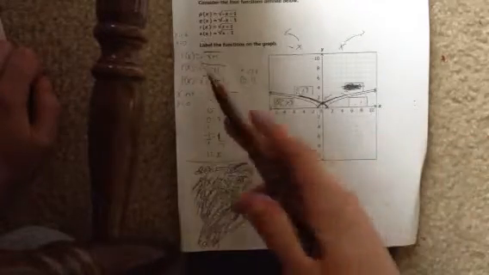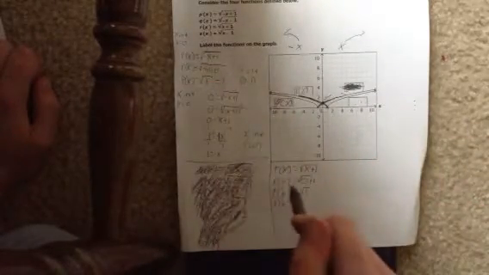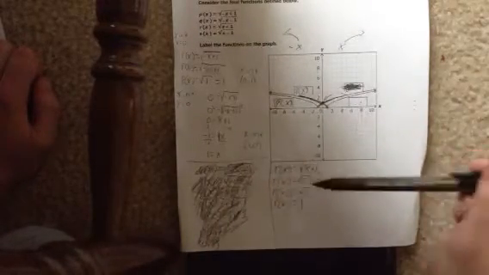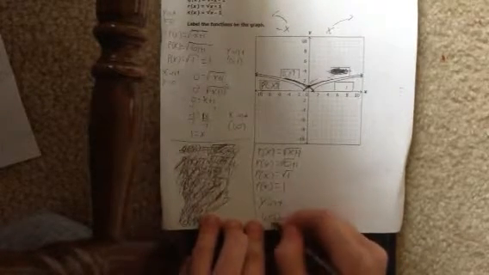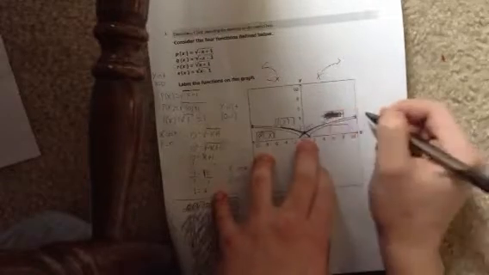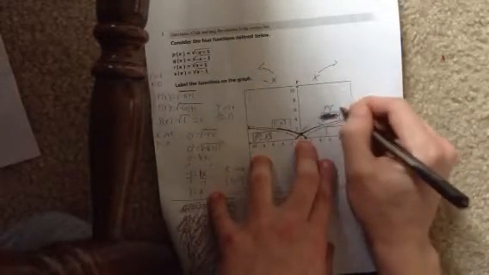Set x to 0 to find the y-intercept. R of x equals square root of 0 plus 1. 0 plus 1 is obviously 1. Square root of 1, plain old 1. So we know that the y-intercept for this equation would be 0, 1. Which makes it very easy to figure out which function this is, because only one of the two cross the y-axis at this point. So this function right here is R of x.